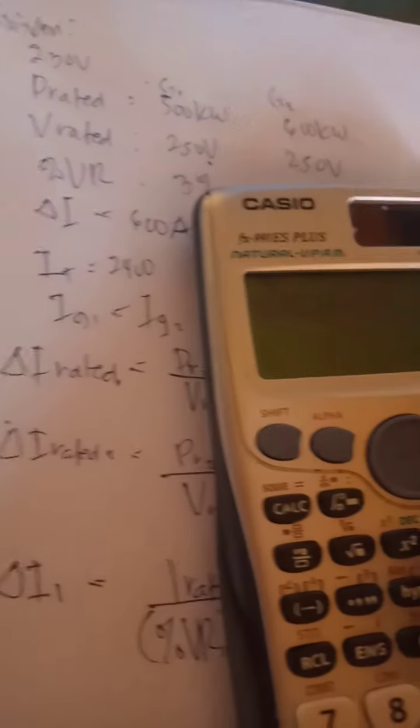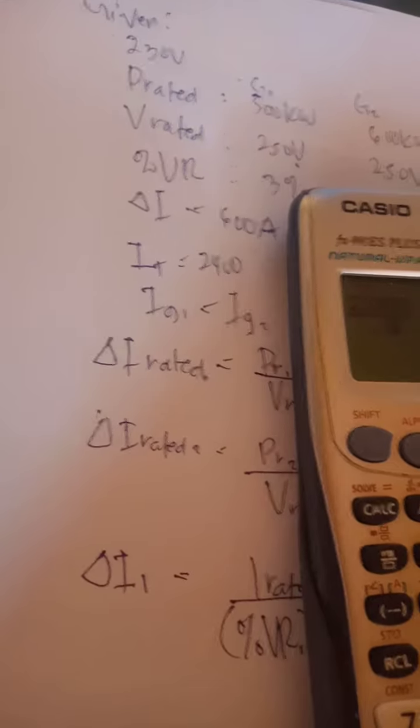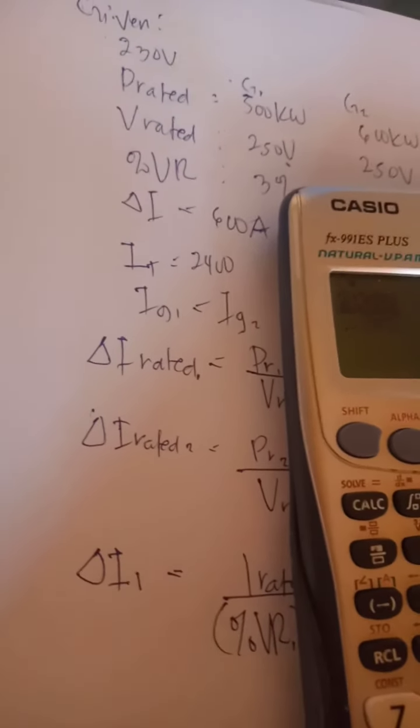Let's solve that. 2,000 over 0.03 times 250.